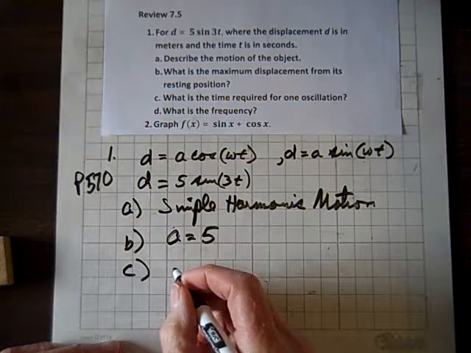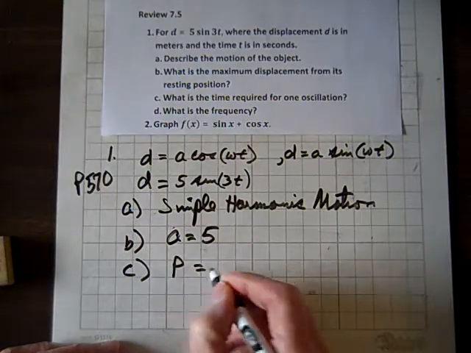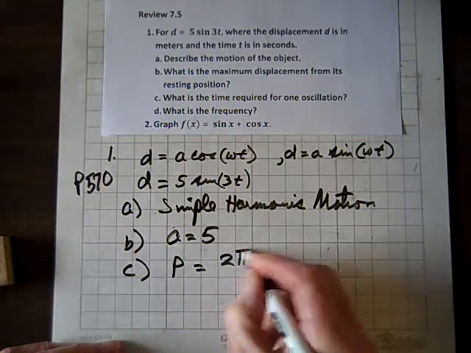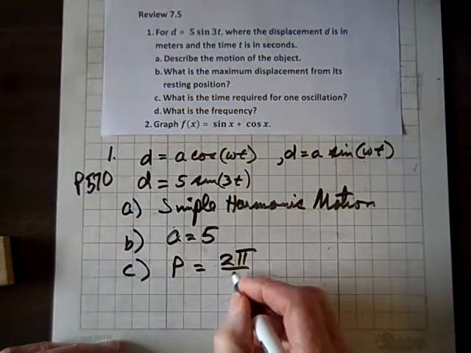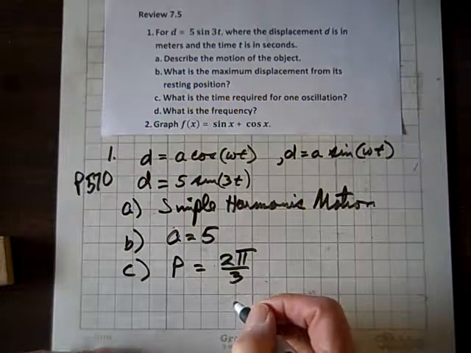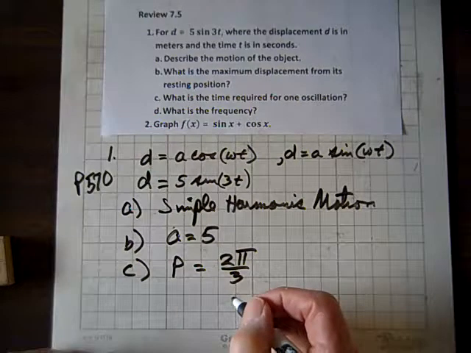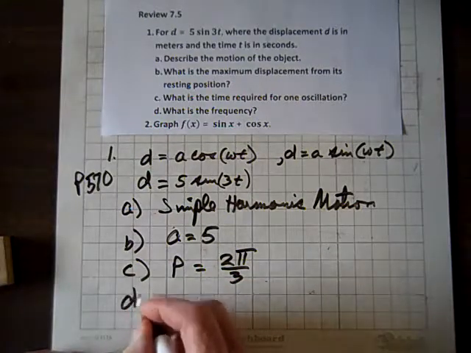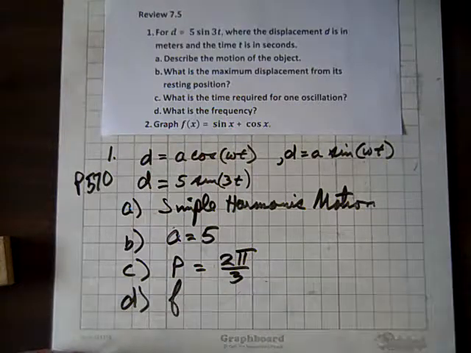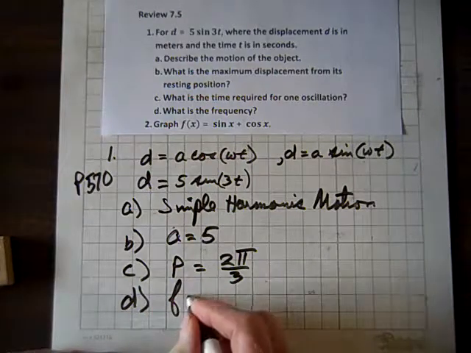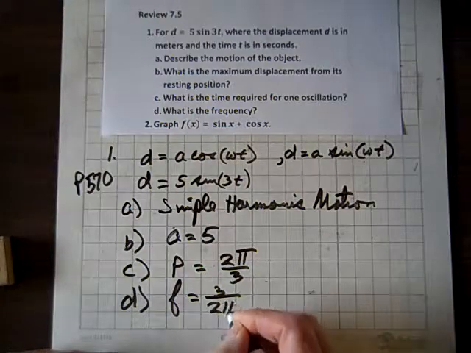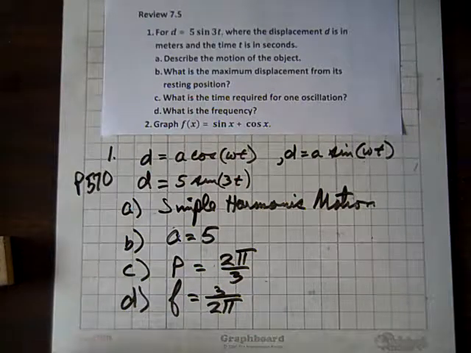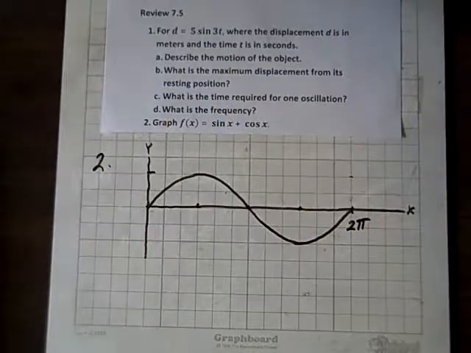C. Then it says, what is the time required for one oscillation? Well, that's going to be the period. So period equals 2 pi over, and the coefficient on t is 3, so 2 pi over 3, just the period. And finally, D, what is the frequency? Well, the frequency is the reciprocal of the period, so that's going to be 3 over 2 pi. And we're done.